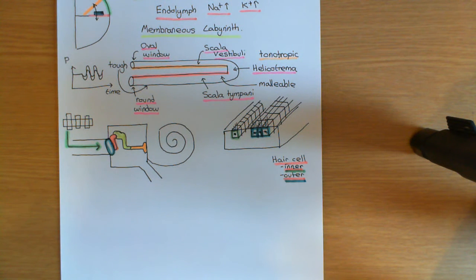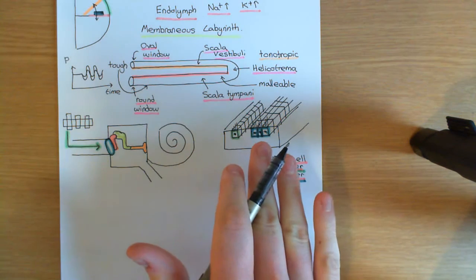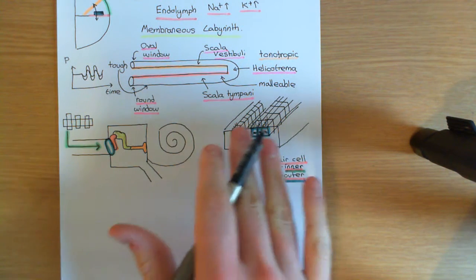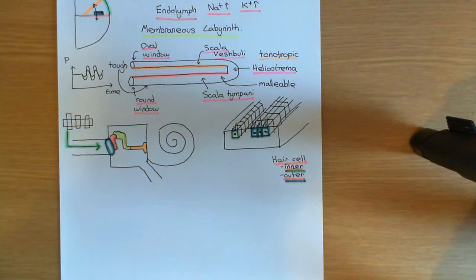Right, okay, so let me now talk then about the tectorial membrane, I think is what we need to now discuss. So we have seen the organ of Corti. What we now need to discuss is how the organ of Corti's hair cells here are actually going to transduce the oscillation of the cochlear duct into electrical signals.